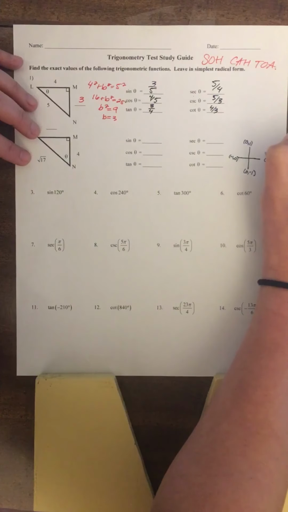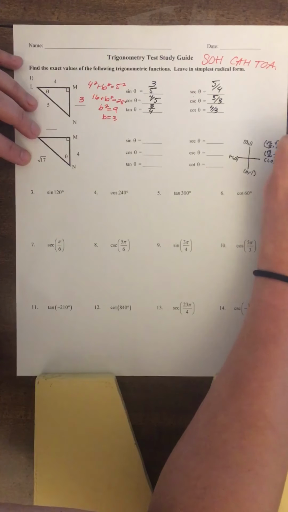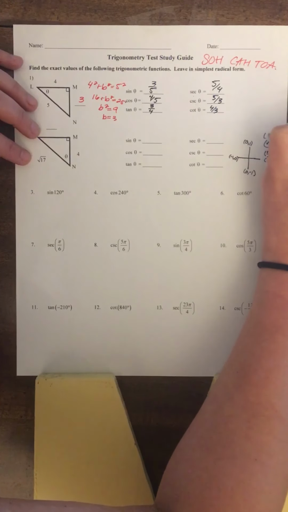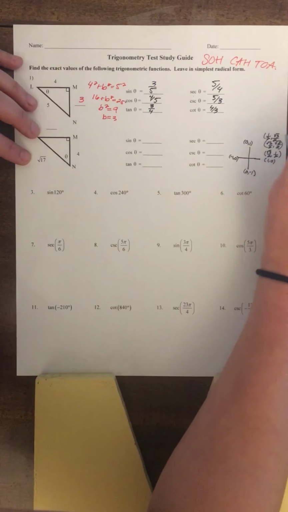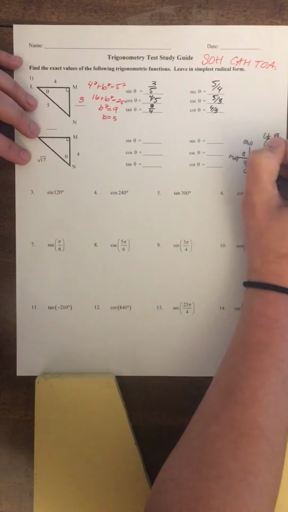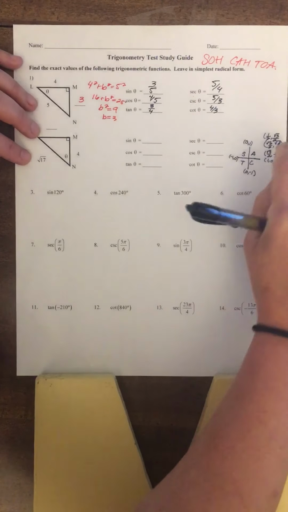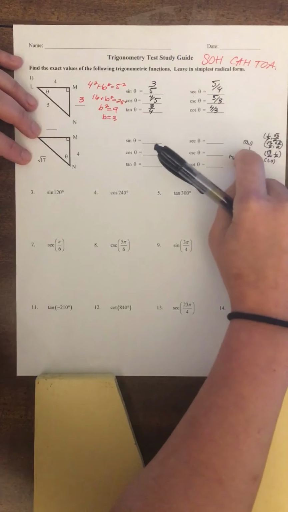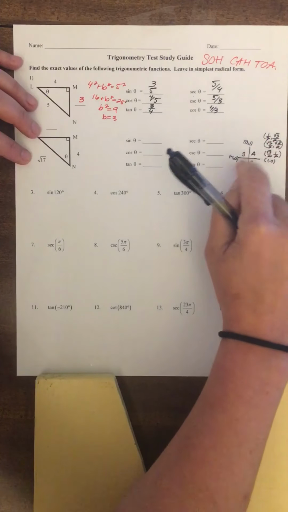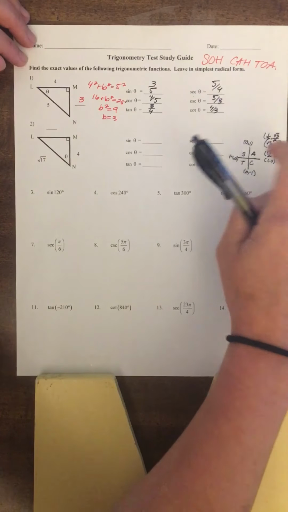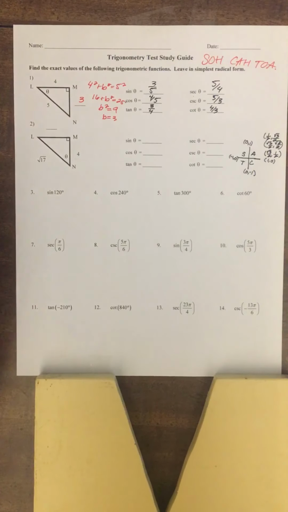Remember right here at 30 degrees, that's the point square root of 3 over 2, 1/2. 45 degrees, square root of 2 over 2, square root of 2 over 2. And at 60 degrees, it is 1/2, and then square root of 3 over 2. Remember that all students take calculus. That means all of them are positive in the first quadrant, only sine is positive in the second quadrant, only tangent is positive in the third quadrant, and only cosine is positive in the fourth quadrant.